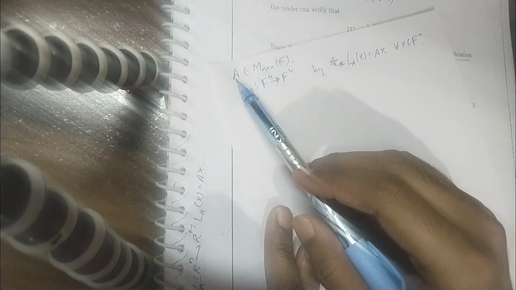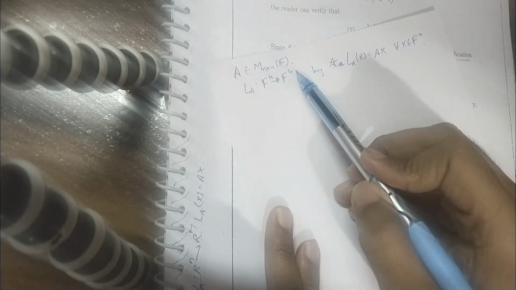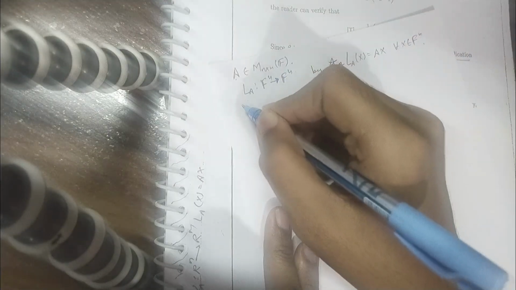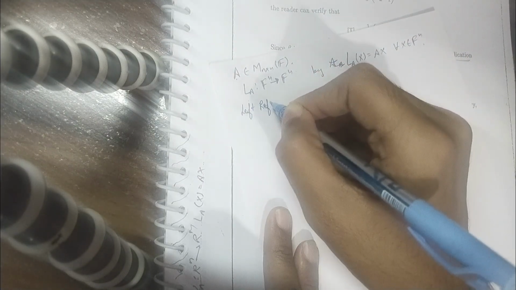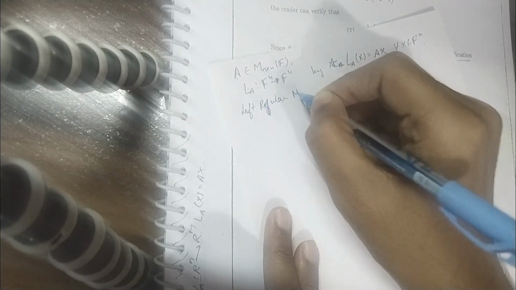So if A is a square matrix of order n over the field F, we can define the operator LA, and it is termed the left regular multiplication operator.